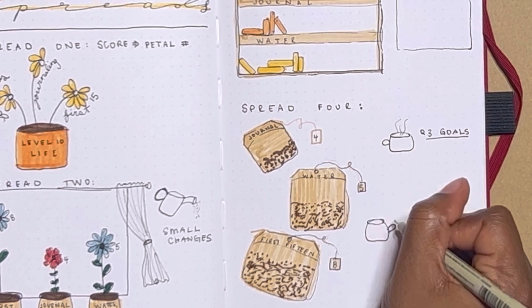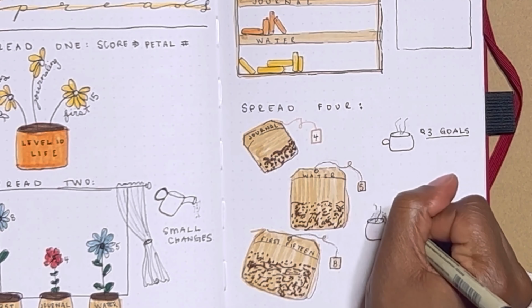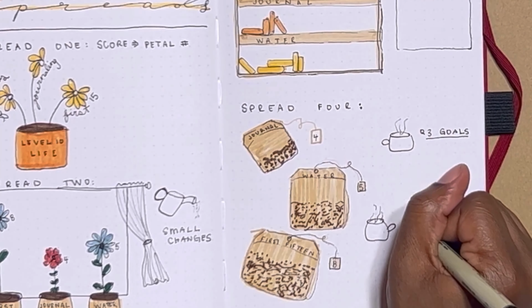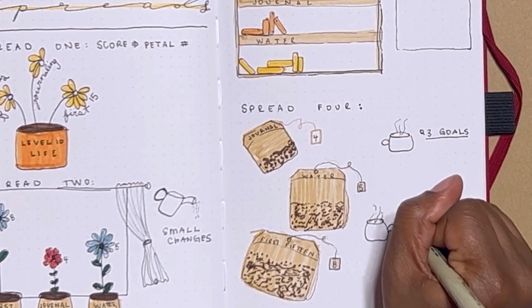Now for the Q3 goals section on the side, as well as this next section, I am going to draw some little tea mugs, just like a steamy cup of tea, and that is going to be the end of the spread.